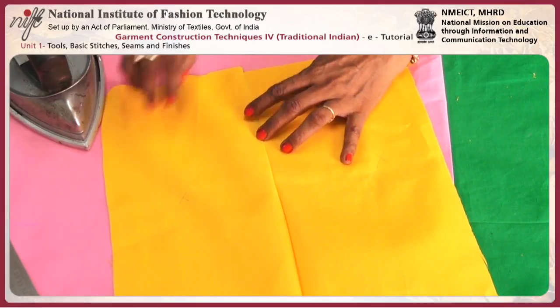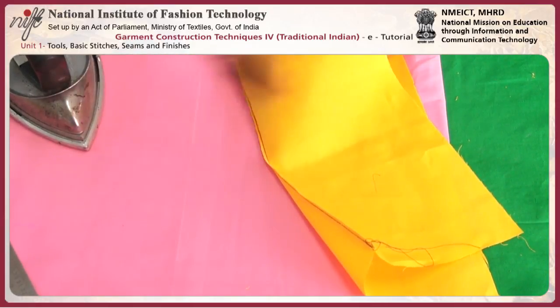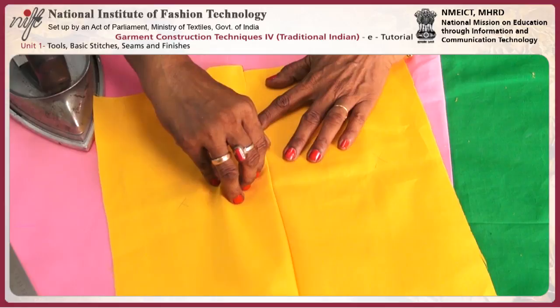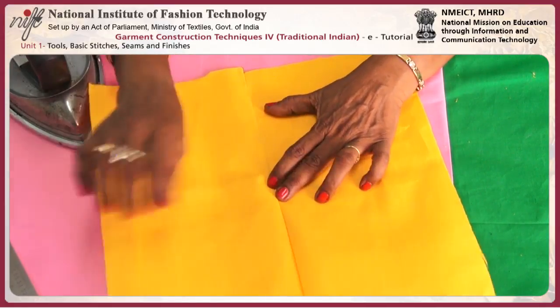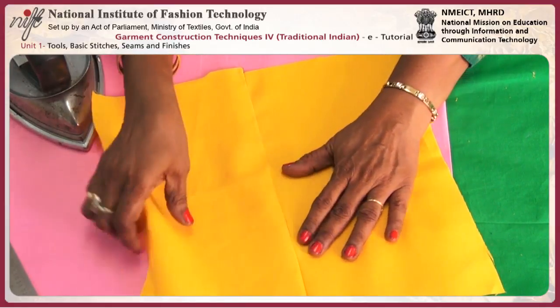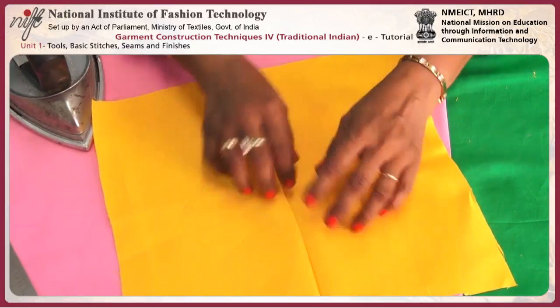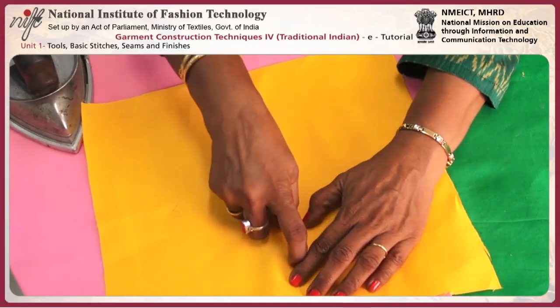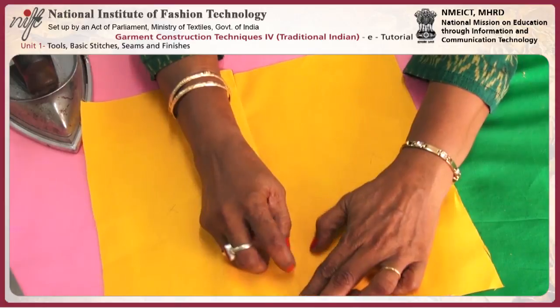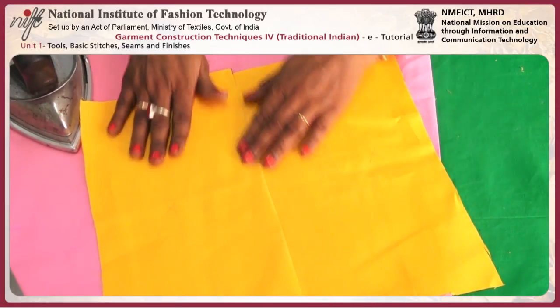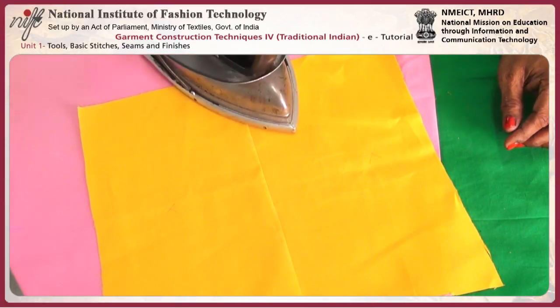When you are creasing, the seam allowance has to be faced towards one side. Then there won't be any twist on the right side. Again press it.